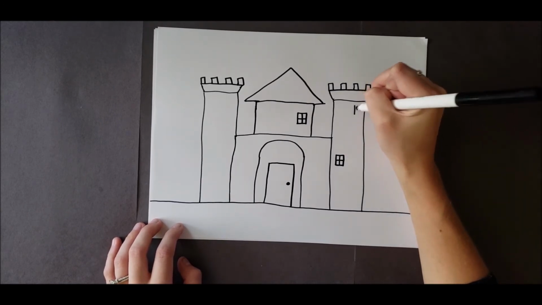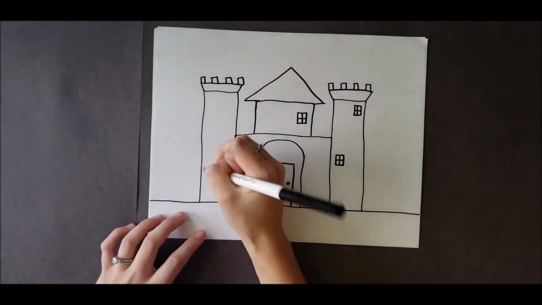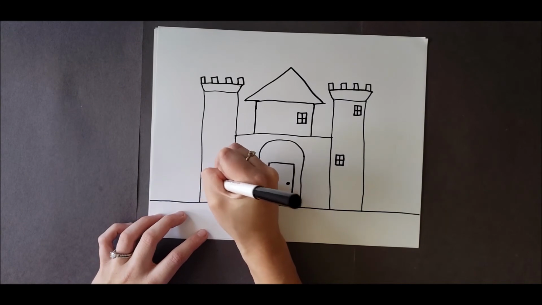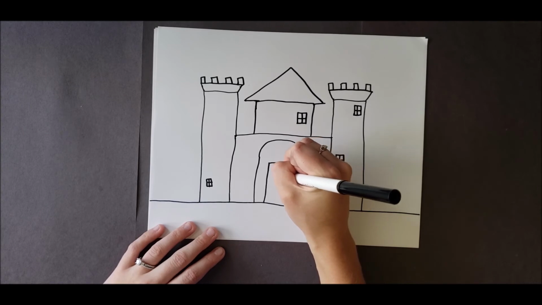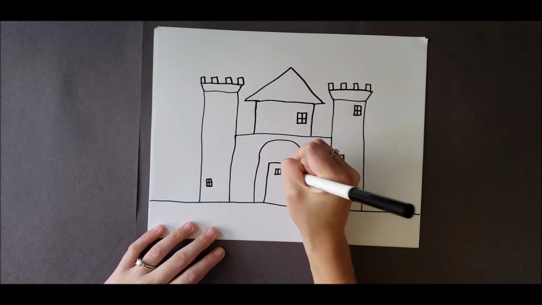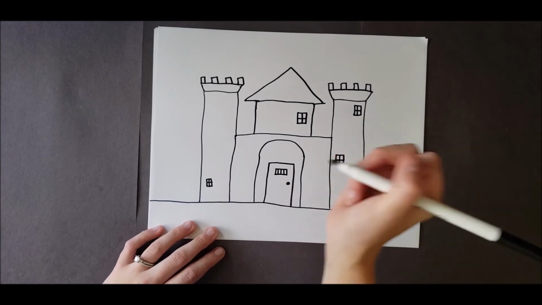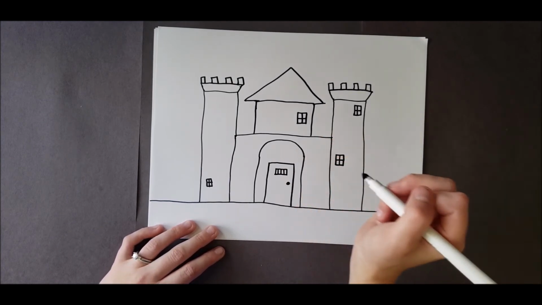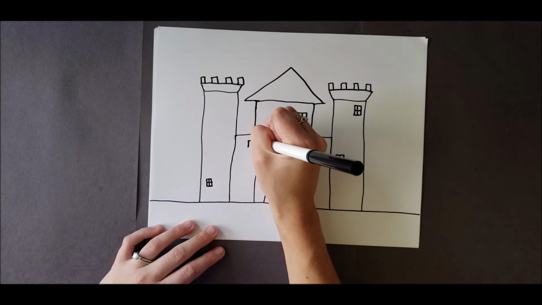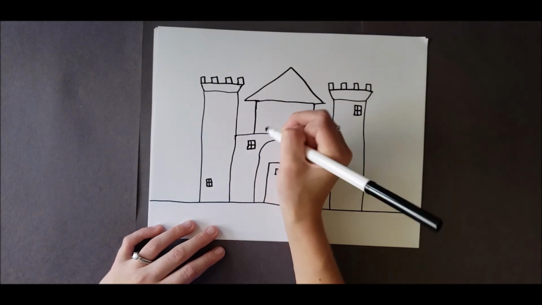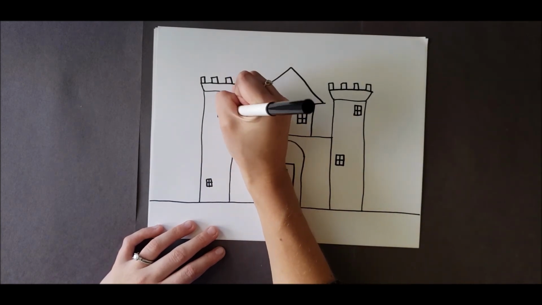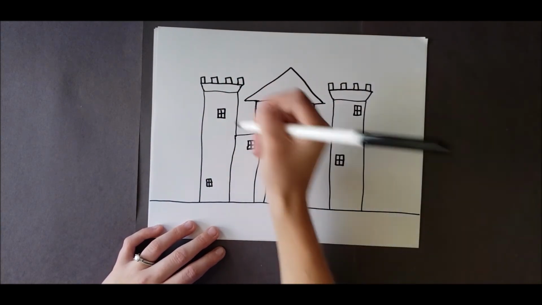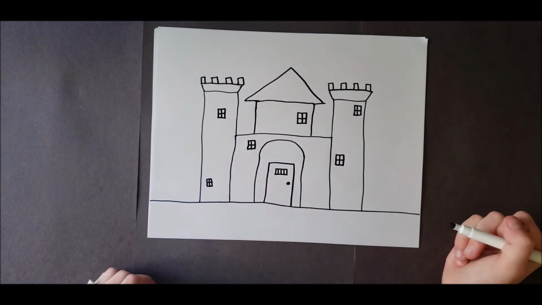I'm going to add another window up here. This one's going to get a window way down here. Even the door is going to have a longer, skinnier window, except it's going to look like it has crossbars. You can change up the windows however you want. I'm going to put a window here. And I feel like I need to have one up here somewhere. Put it in the center. There we go. Making sure our work is nice and neat.